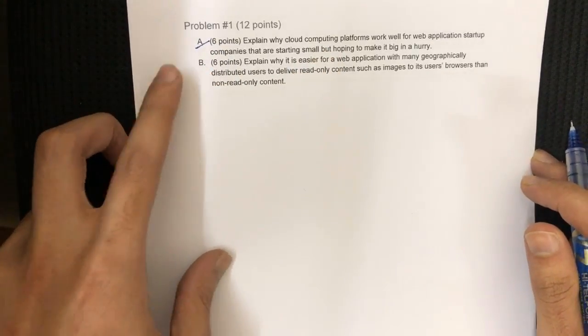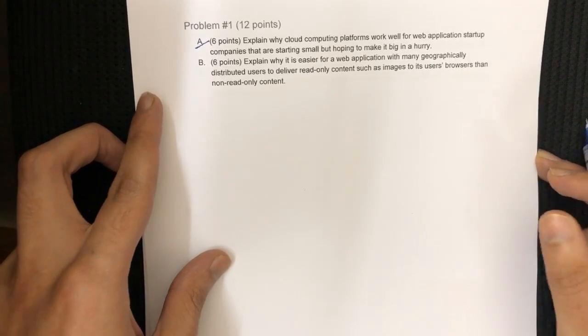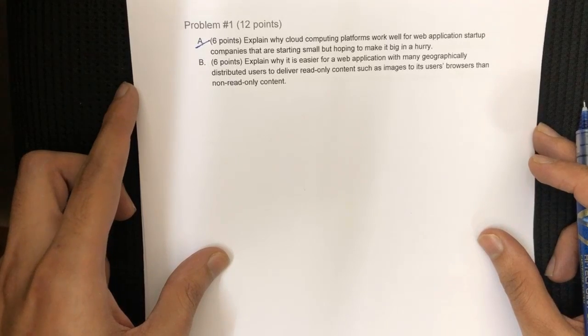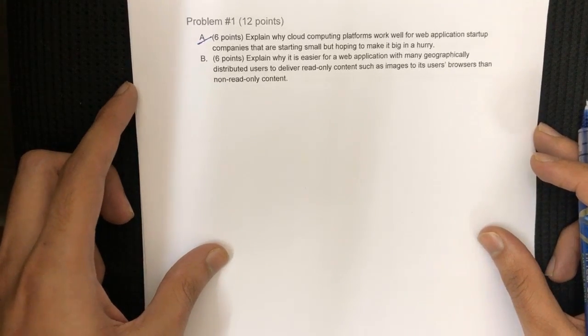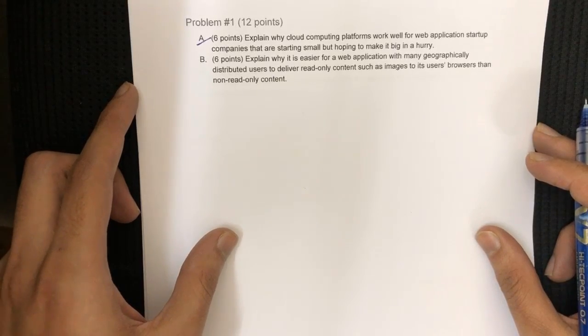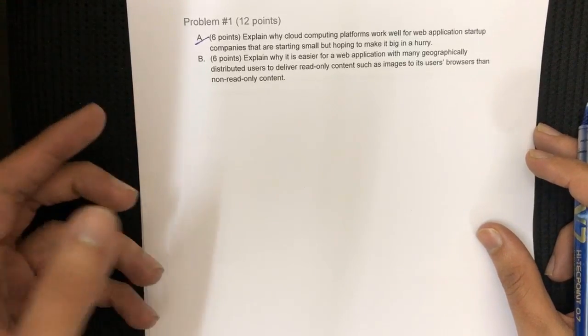Let's go on to question B, and it asks you to explain why it is easier for a web application with many geographically distributed users to deliver read-only content such as images to its users' browsers than non-read-only content.